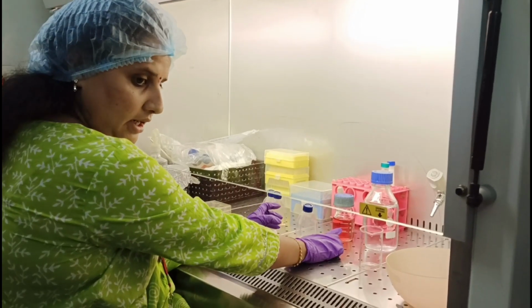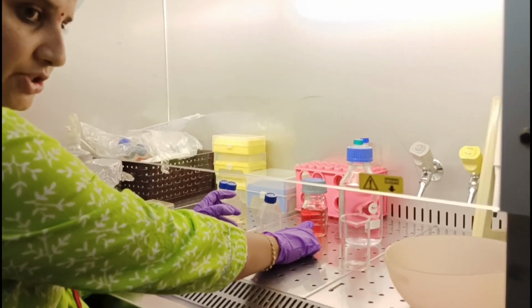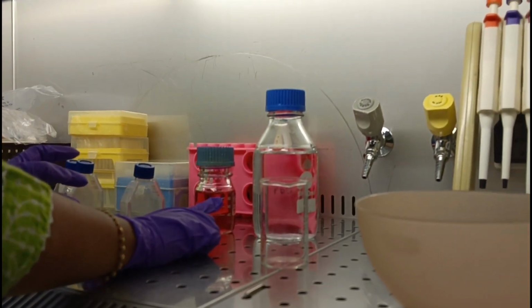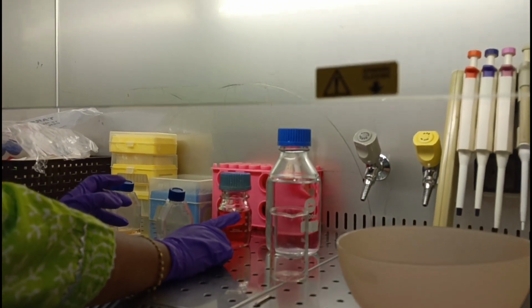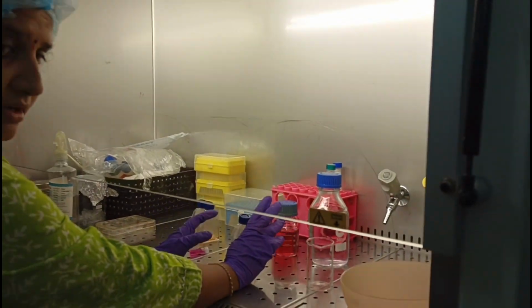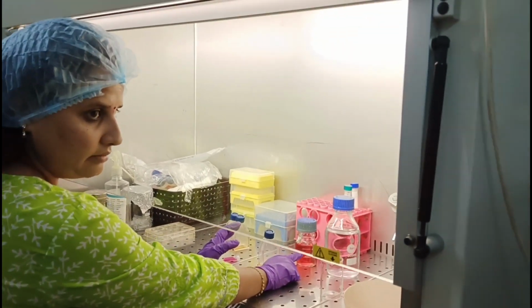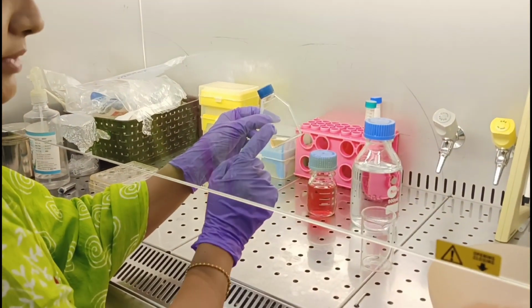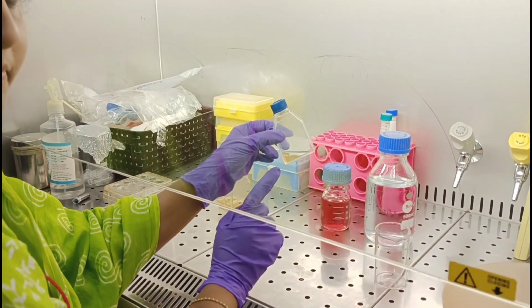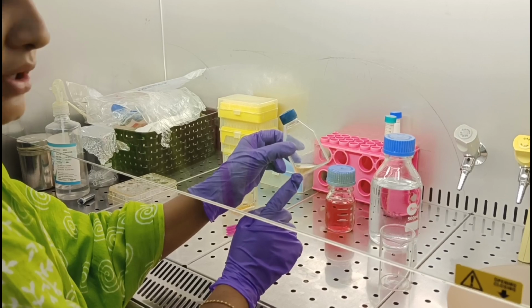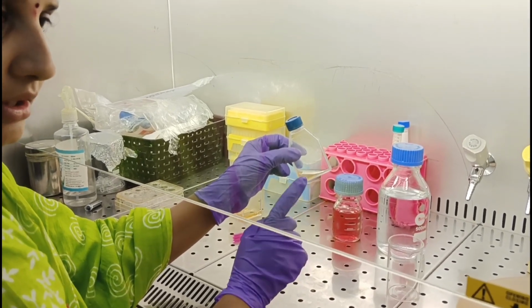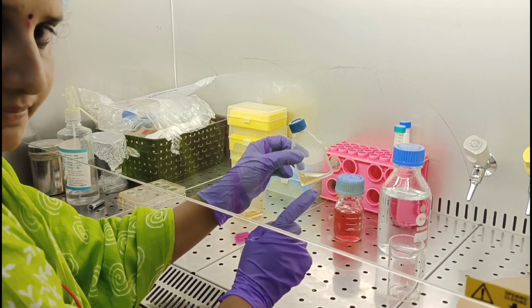You can see the color of this medium. It is pinkish red in color because of the pH, which is maintained at 7 to 7.5. At physiological pH, the medium is reddish orange. If the pH drops down, the medium color fades. Here it is yellow because the pH has dropped, maybe to 5 or 6.